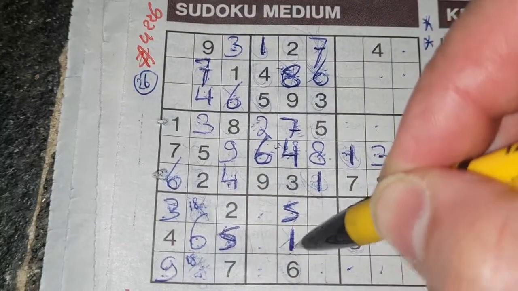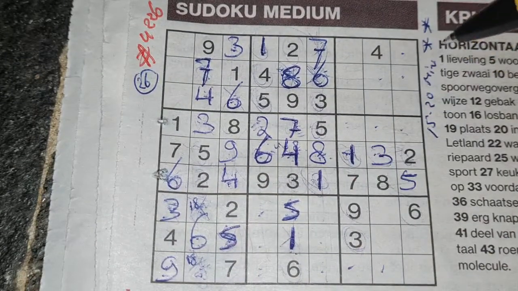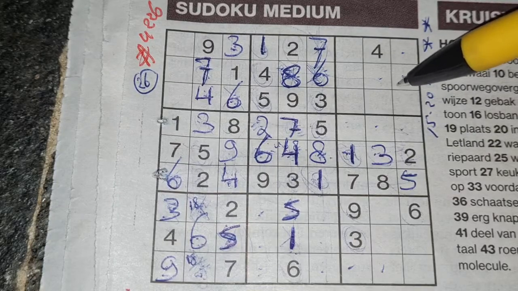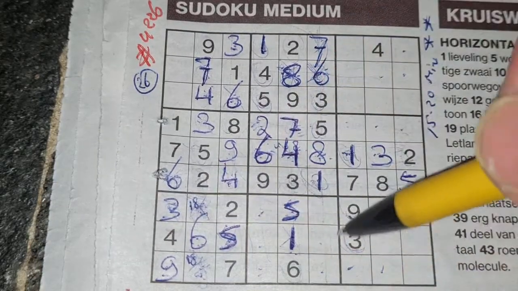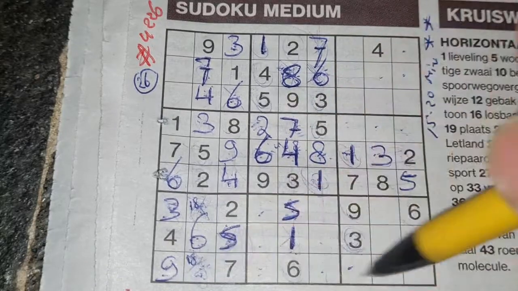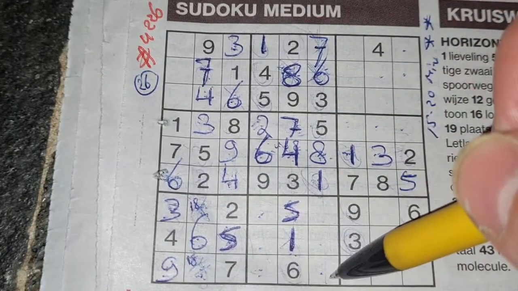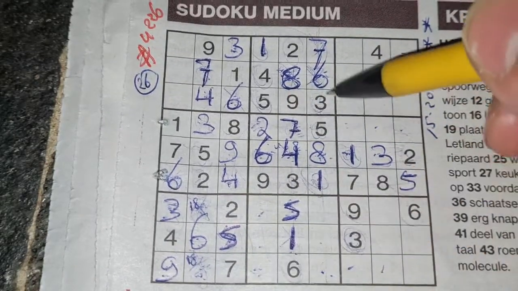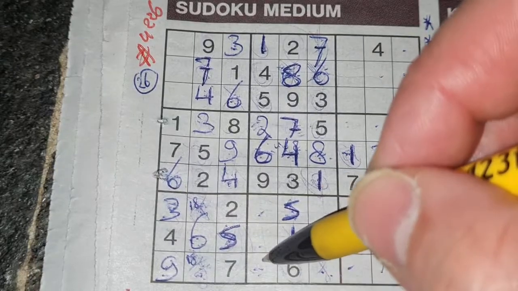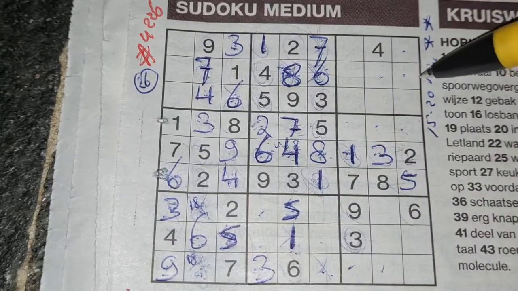Yes, 1 is missing. Then 3 in this row, 3 in the row below. So last row, the only 2 places left for the 3 should be here or there. We see there 3, no 3 there, 3 should be there.